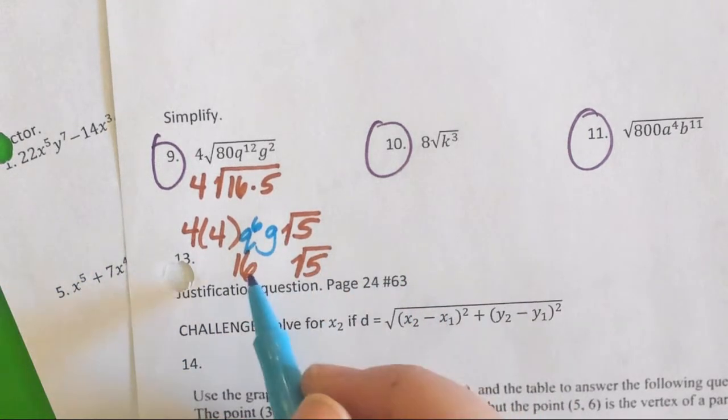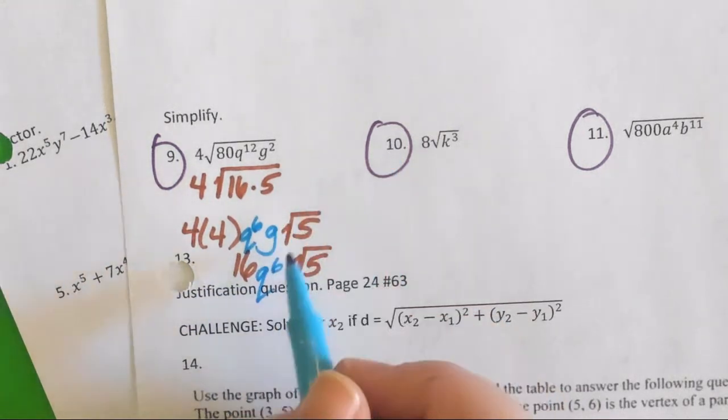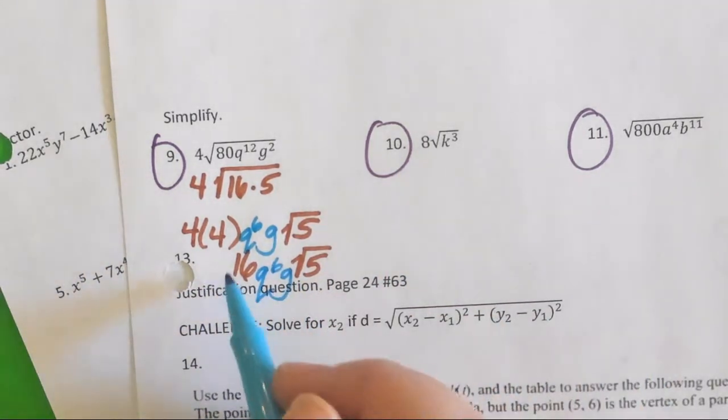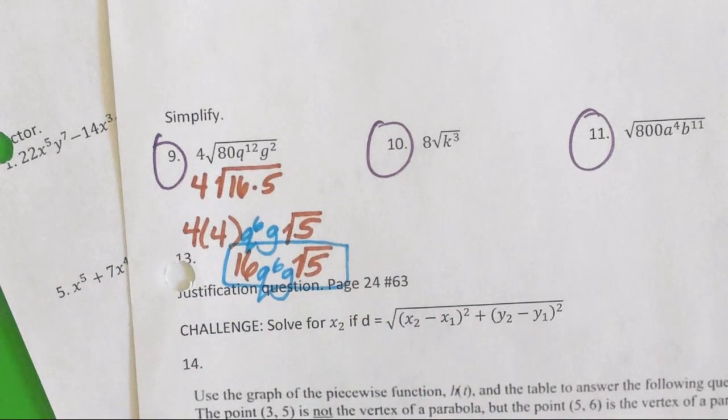And you can have a point for that, girls. So let's see. 12 divided by 2 is 6. That's why it's q to the 6. 2 divided by 2 is 1. But you and I both know we don't write the 1. It's understood to be there. So my final answer is 16 q to the 6, g square root of 5.